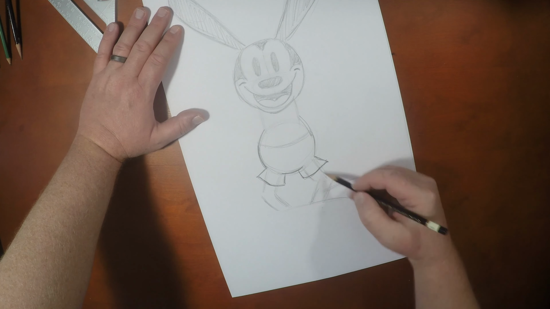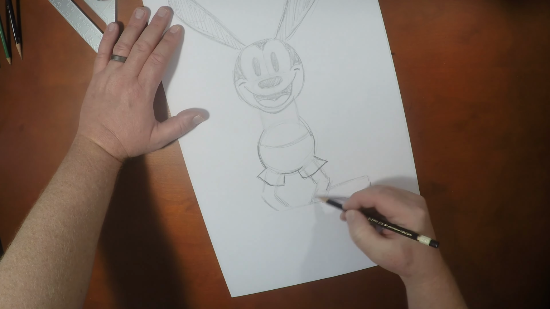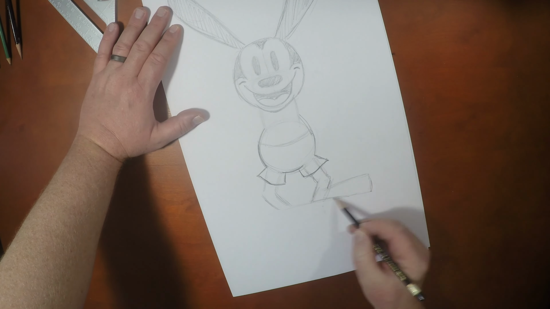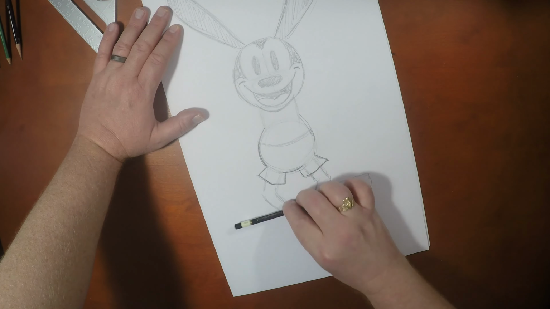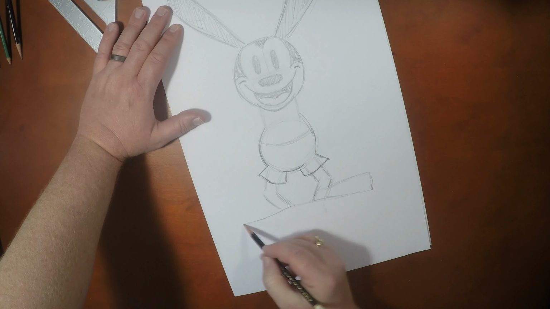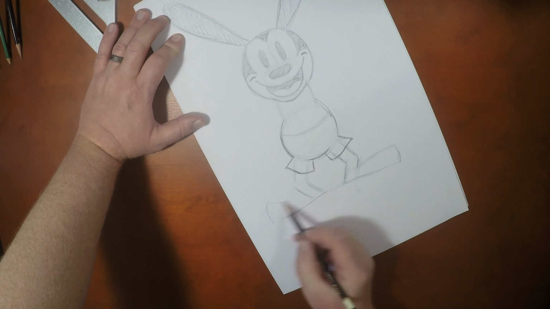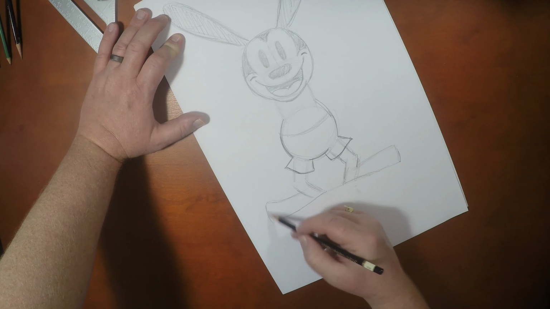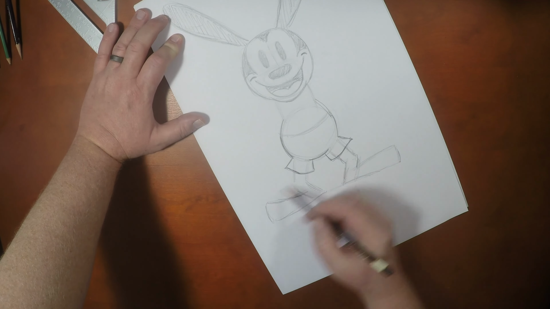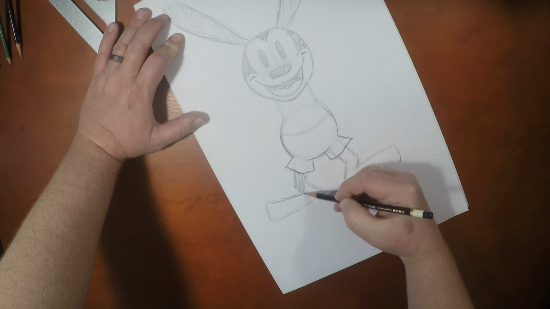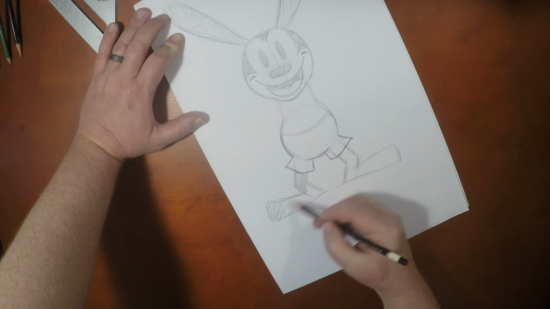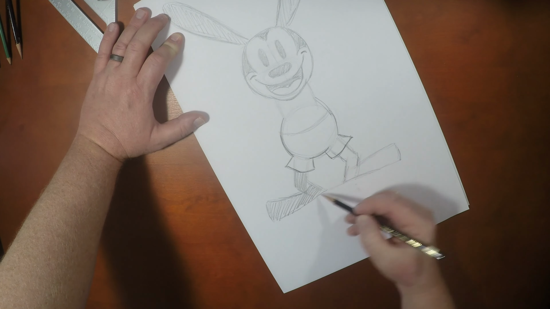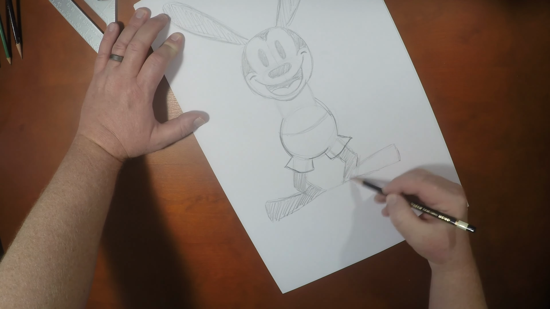Now you'll sometimes notice when I measure out one side, I don't always measure the other. Sometimes I will. But for the most part, once I've got it down, I can eye the other side. All right, let me just do this and this.